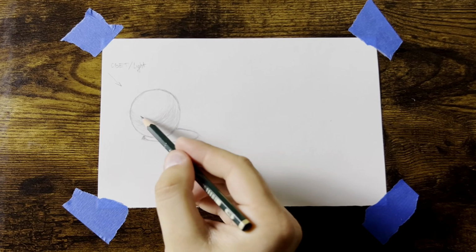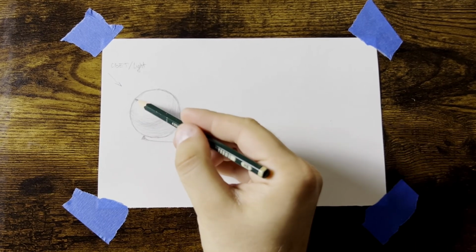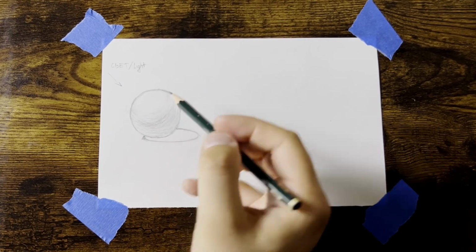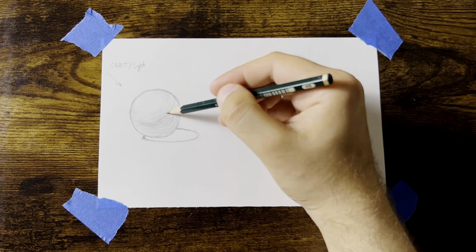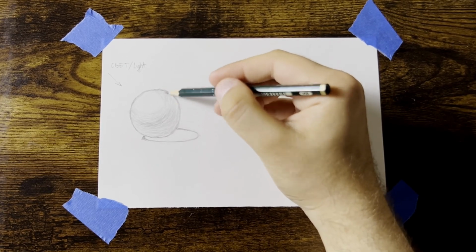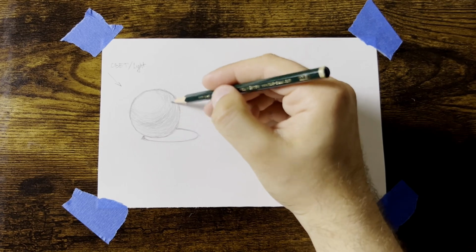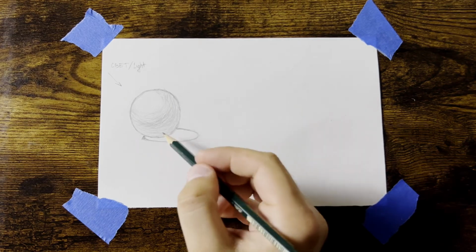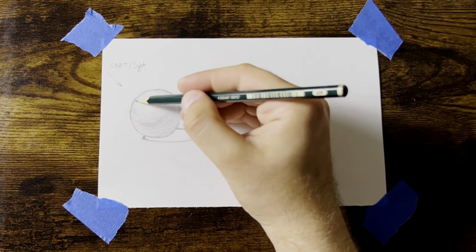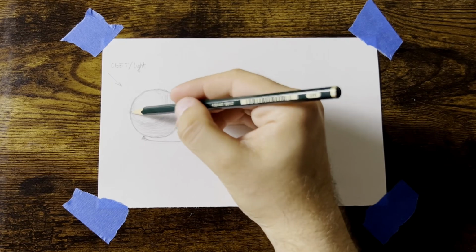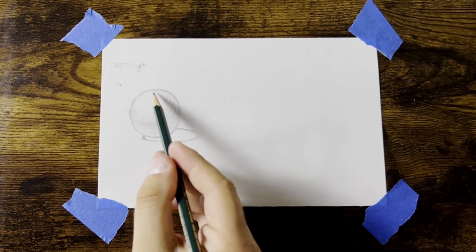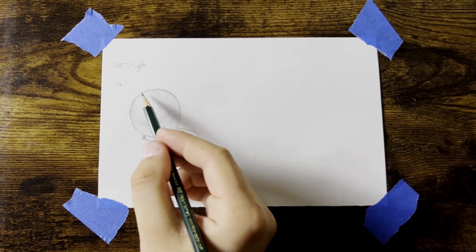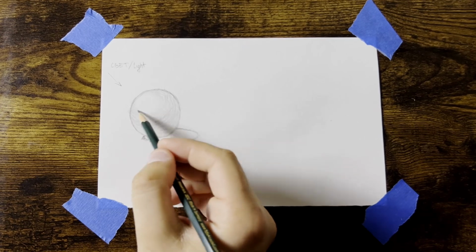Notice also that I don't try to make the shaded areas dark right away. I gradually build up tone in layers. This is the best approach, because if you immediately draw very dark, it will be much harder to correct. Then you would have to work with an eraser or a kneaded eraser, which can dirty your drawing. It's better to start with light tones and gradually build them up.